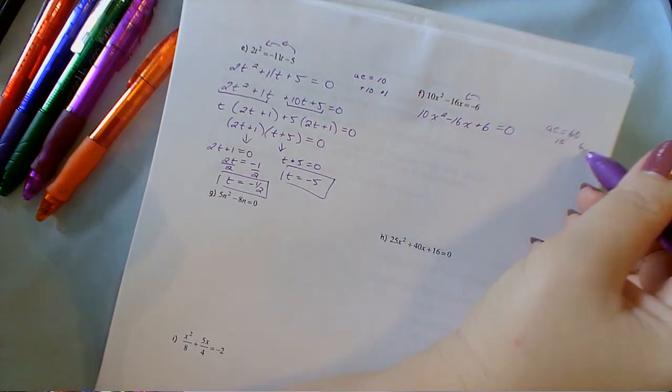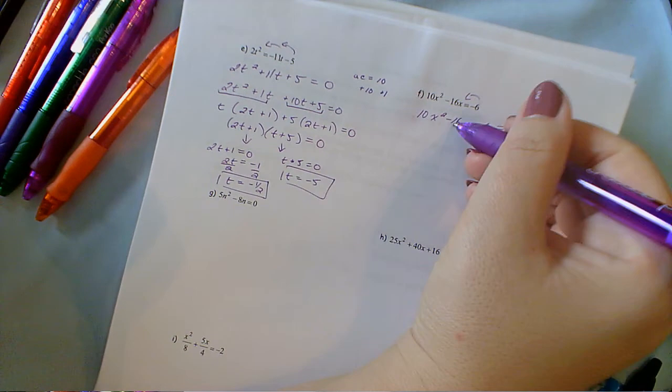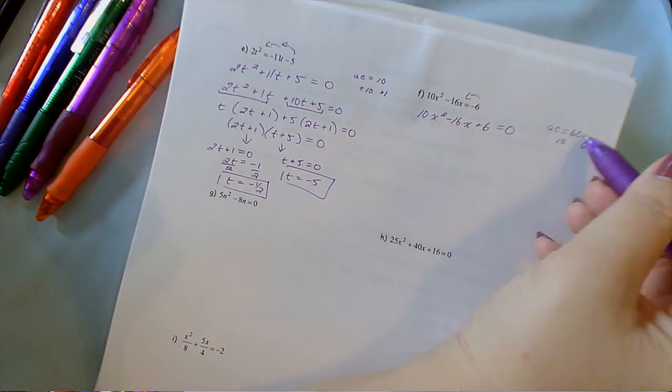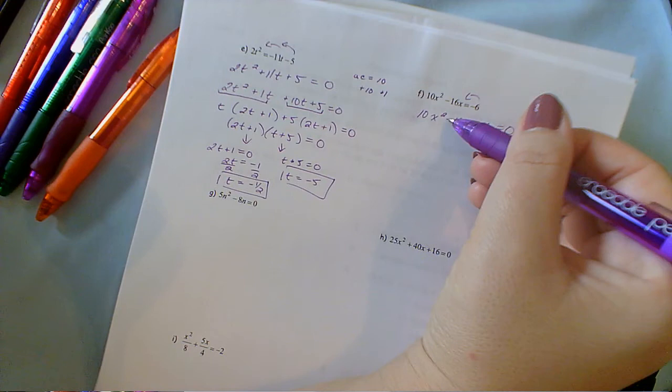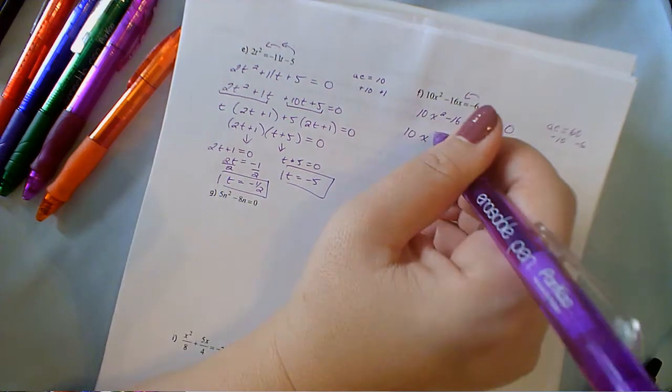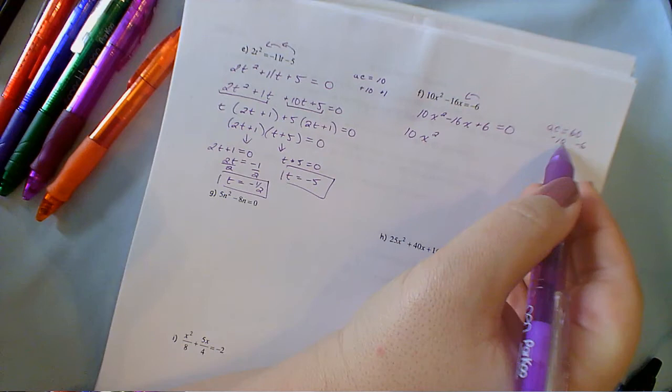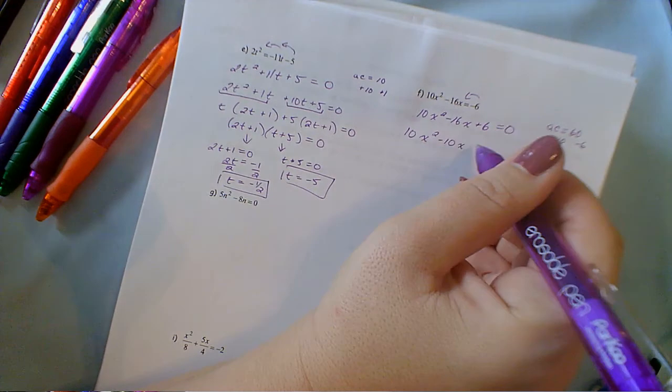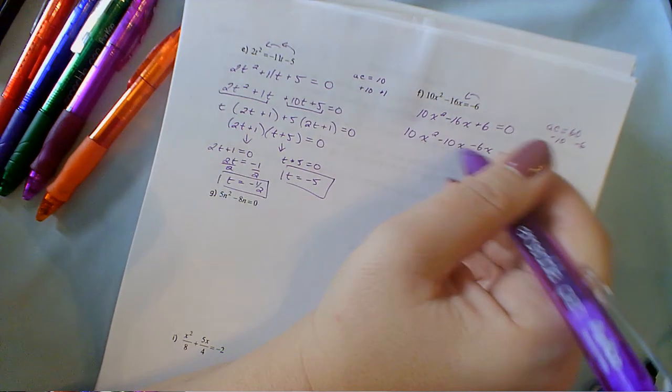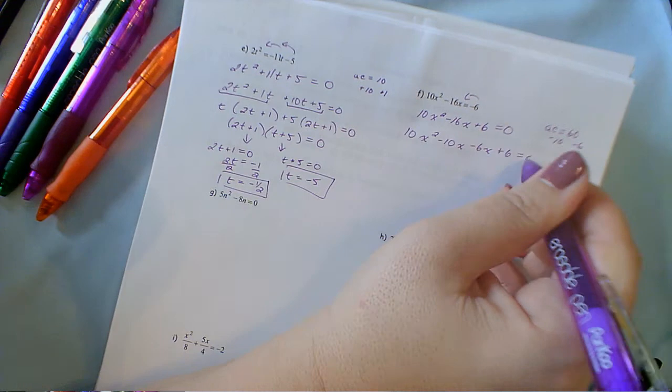10 times 6 is 60. 10 and 6 gives me 16. They're both the same sign. They're both going to be minuses. So what does that mean? 10x squared, I'm going to write -10x, and then I'm going to write -6x. So there's my -16x's. Plus 6 at the back equals 0.